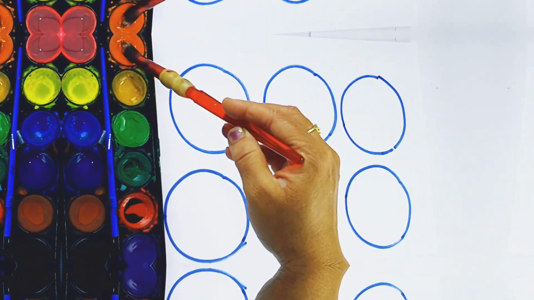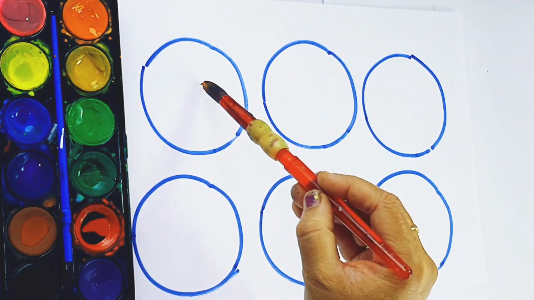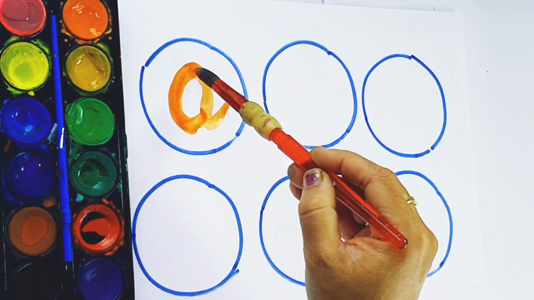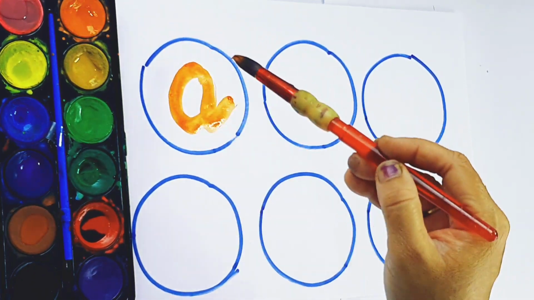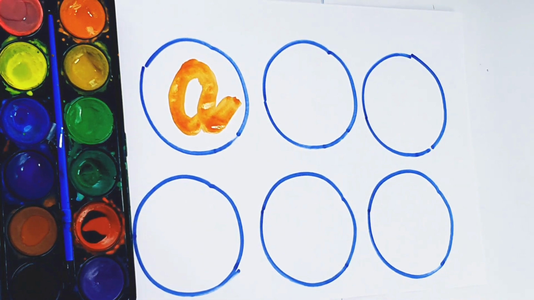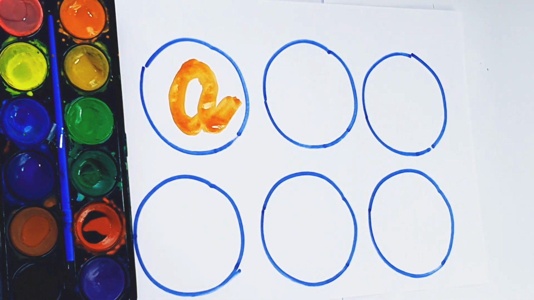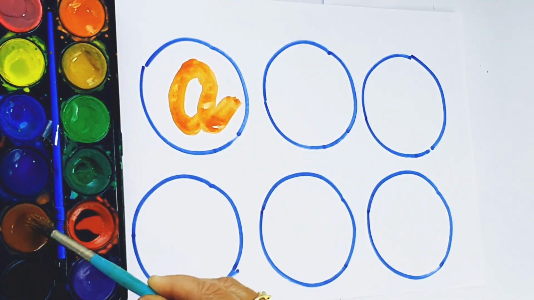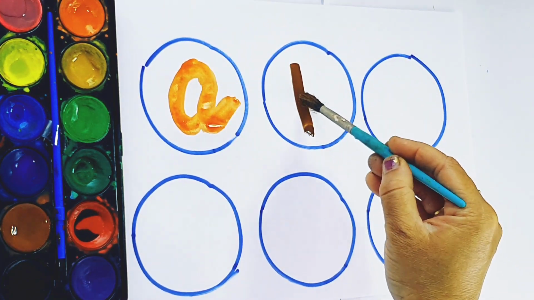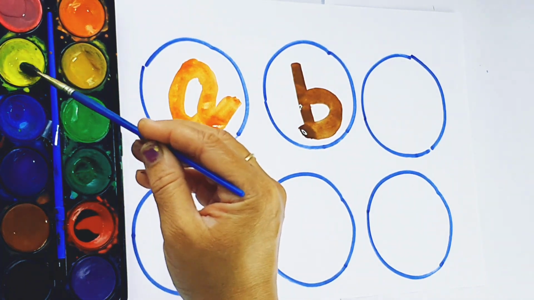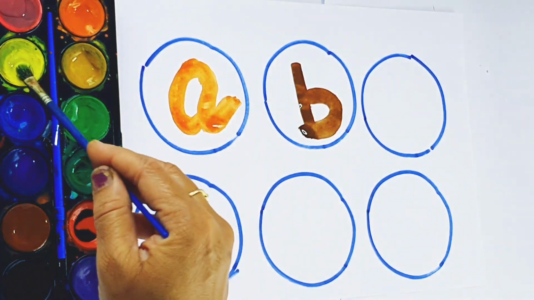A for aeroplane, A for aeroplane. Brown color, B for butterfly, B for butterfly.